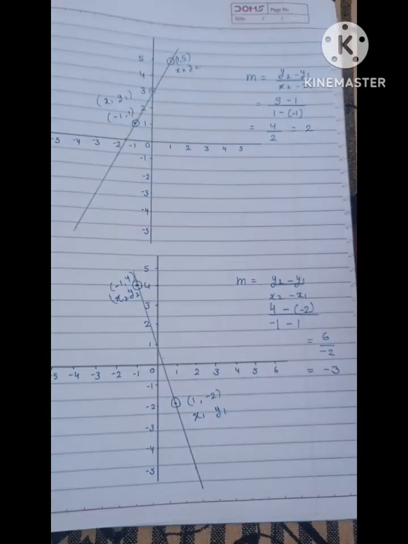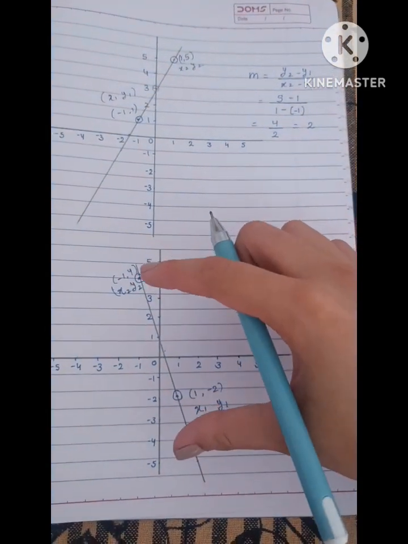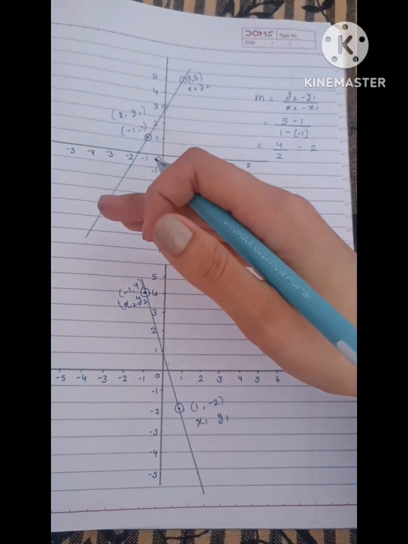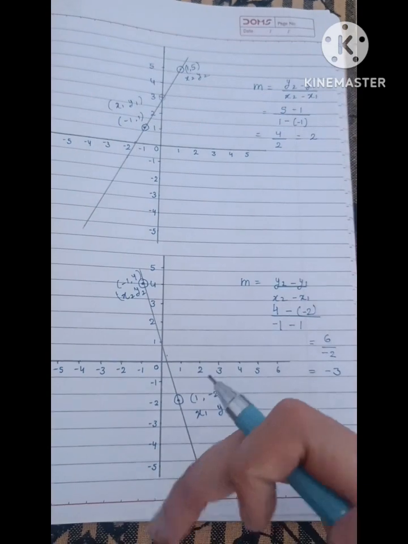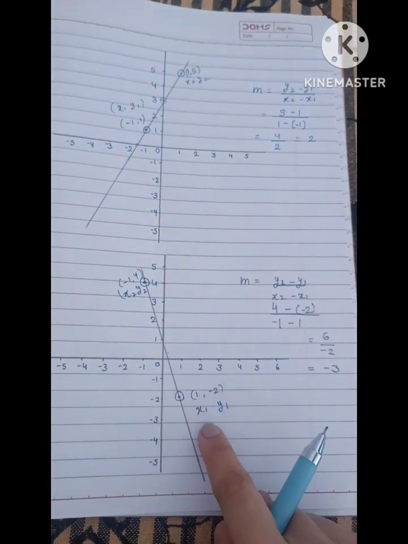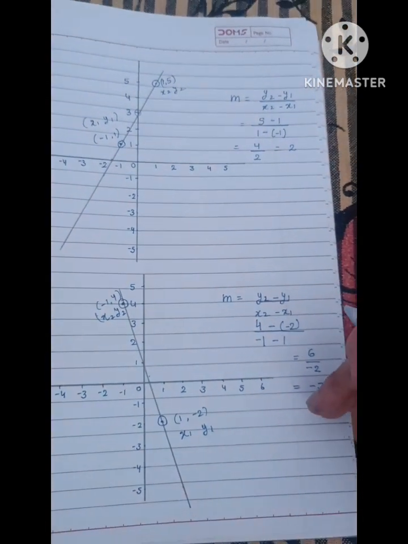But you do not need to worry about it. You just have to remember, take any 2 coordinates lying on the line. Then the above point is your second point. The point which lies below is your first point. x2, y2, x1, y1. That's it. Just put the values in the formula and you'll get the correct answer.